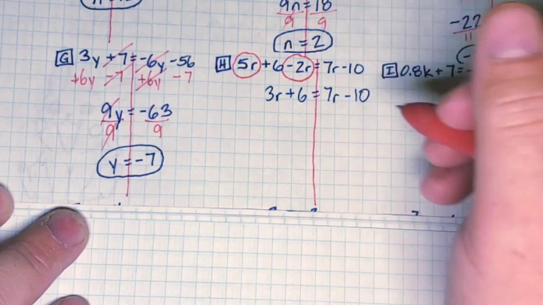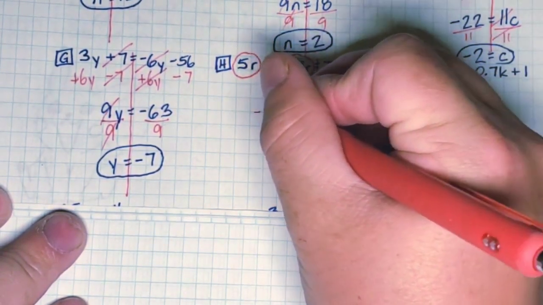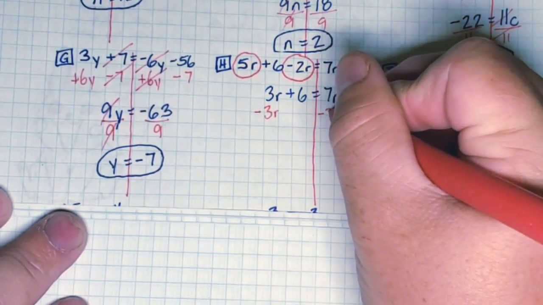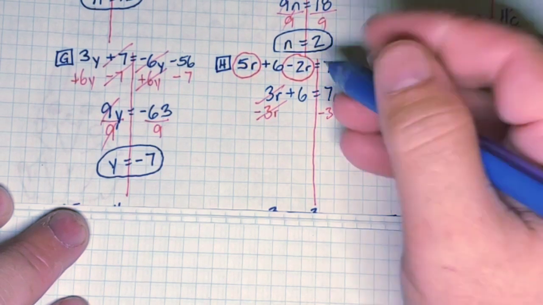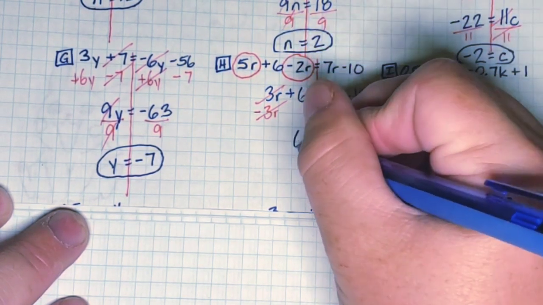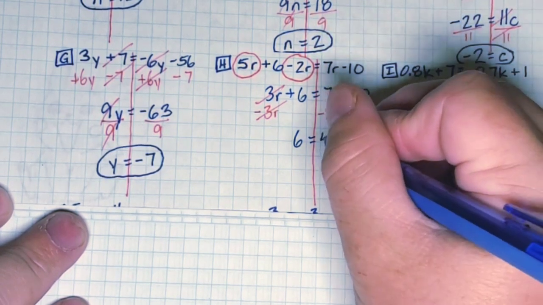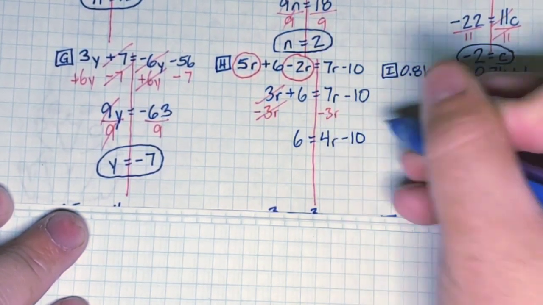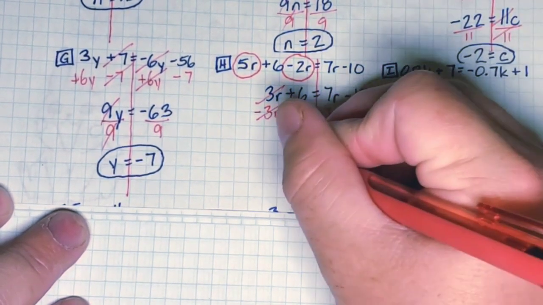All right, now take the lesser coefficient. That'd be this 3. So we're going to subtract 3r from both sides. And I'm going to break this into two steps again for those of y'all that didn't like that. Bring down your positive 6. 7r minus 3r is 4r. Bring down your minus 10. Then we're going to add 10 to both sides.